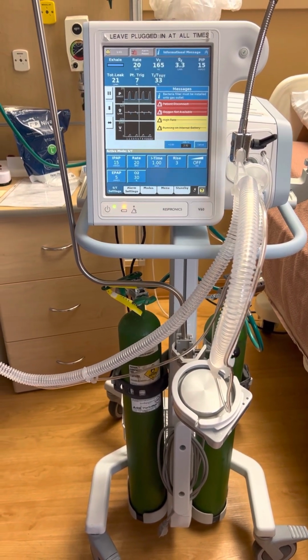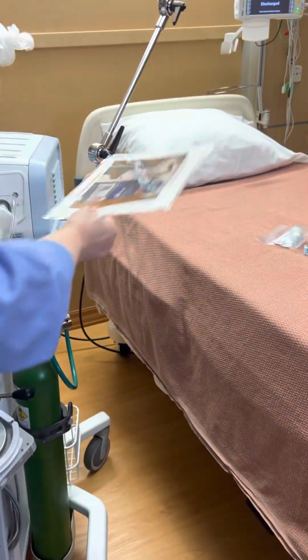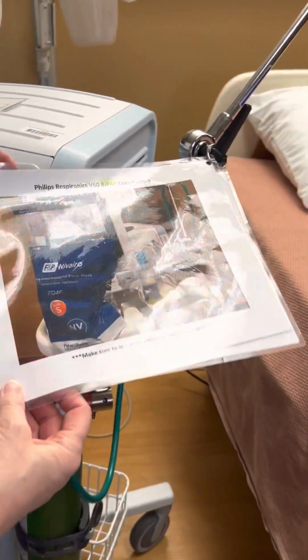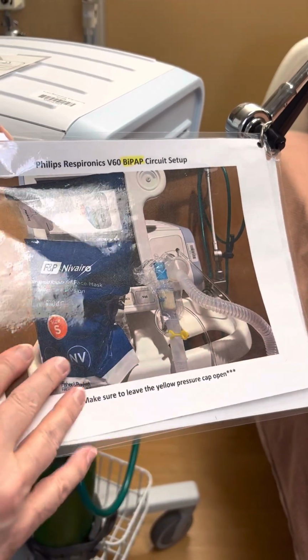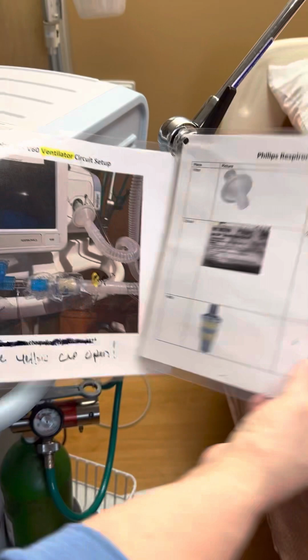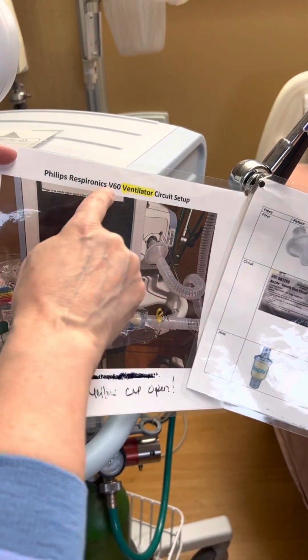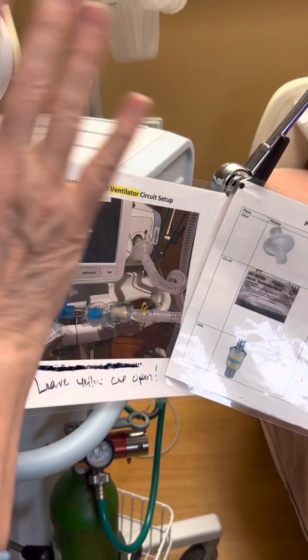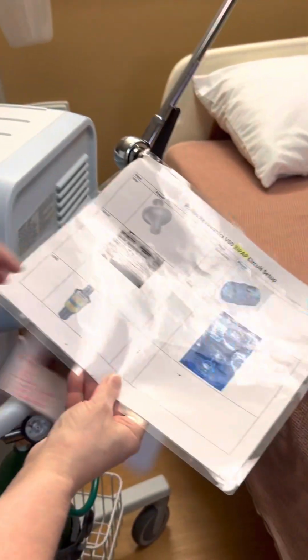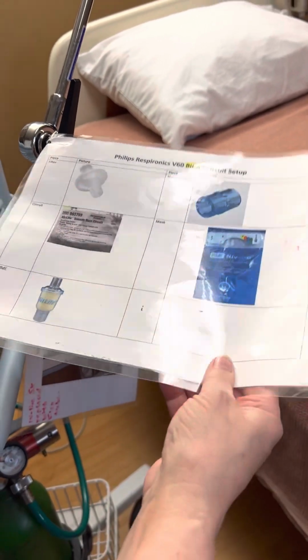Now, we can do inline nebs with this. So there are pictures, always remember, on the side here showing exactly how this needs to be set up. When COVID started, we didn't know if we'd need to use it as a pressure ventilator, so I did set it up as such, but it shows you inline nebs or if you'd ever have to use it as a pressure ventilator. We hope we never have to do that. On the back, the picture shows exactly the pieces you need to set this up. It's very easy.